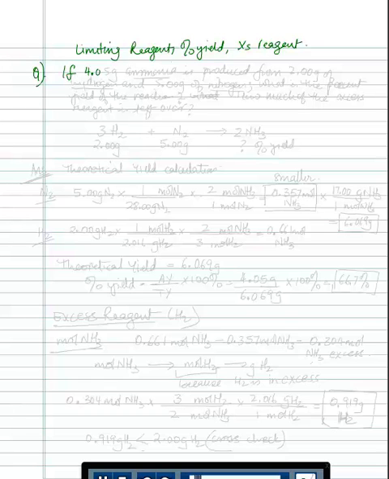If 4.05 grams ammonia is produced from 2.00 grams of hydrogen and 5.00 grams of nitrogen, what is the percent yield of the reaction?